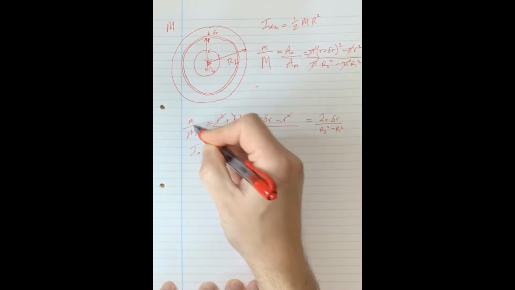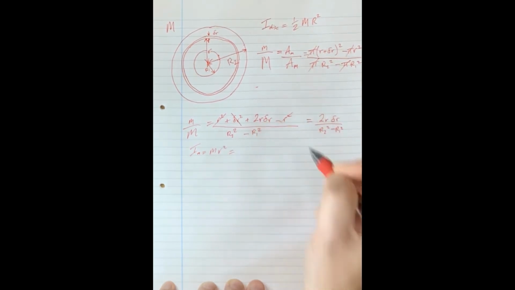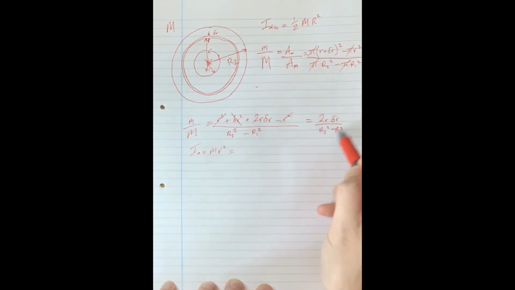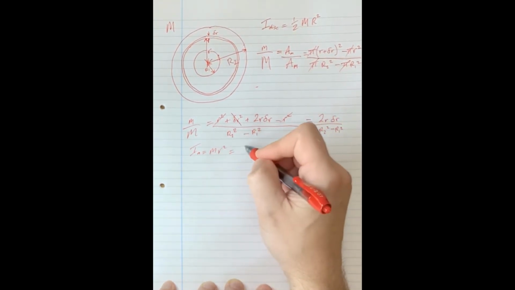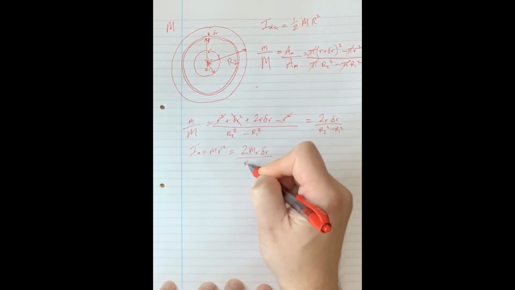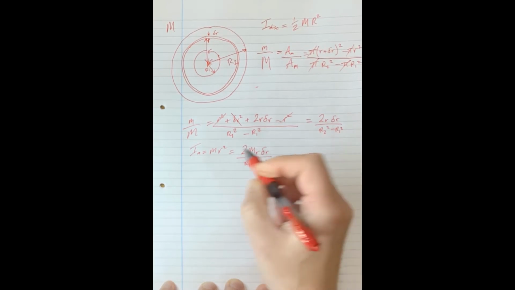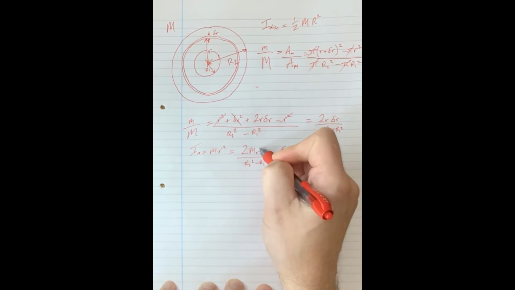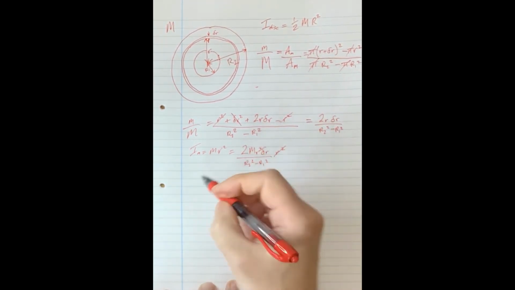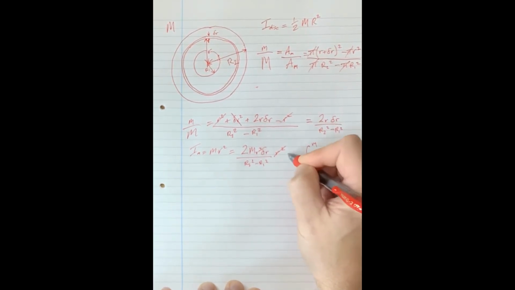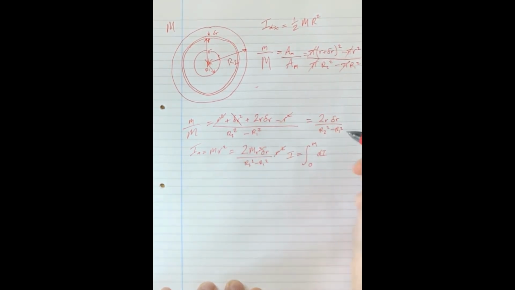So the moment of inertia for the small amount of mass is m r squared, a thin ring, and that m is this times big M. So we've got 2 big M r delta r over r2 squared minus r1 squared, times r squared. So r times r squared, r cubed, and now I have the expression here that I can then integrate across the entire disk with respect to this moment of inertia.